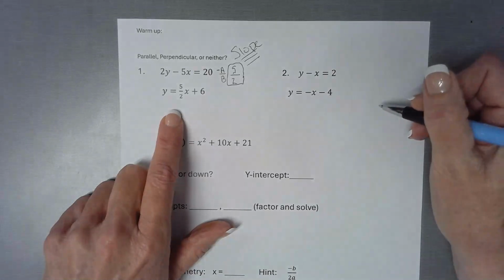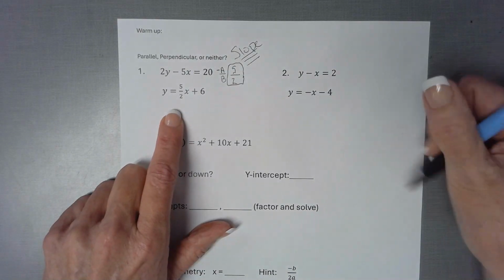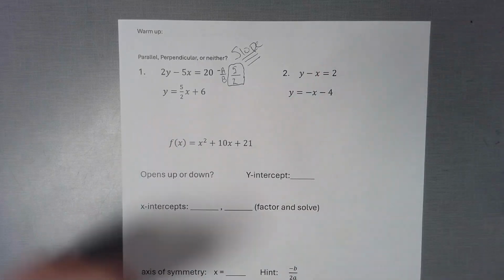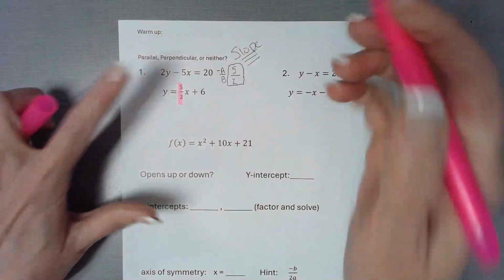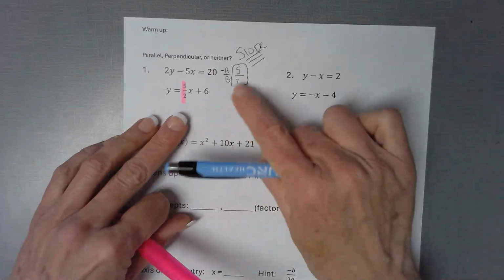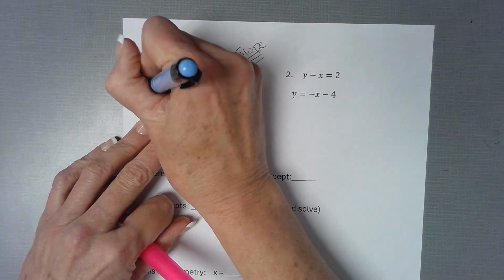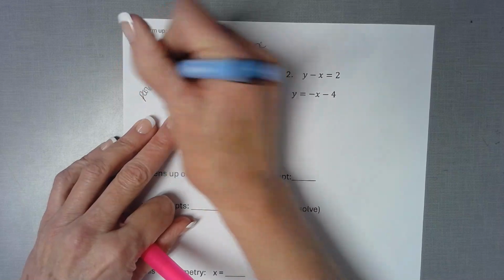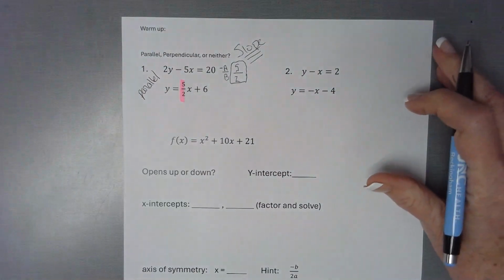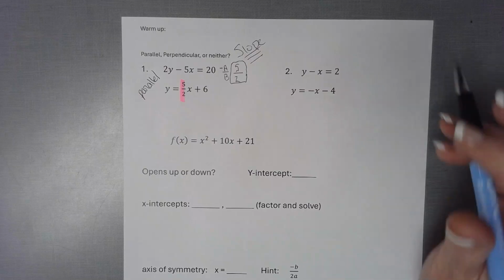This is written in slope-intercept form. You can pull the slope right out. What is it? Slope is 5/2. We know that parallel lines have the same slope. So the pair of lines in number 1 is parallel. You're going to have to do that today in advisory.